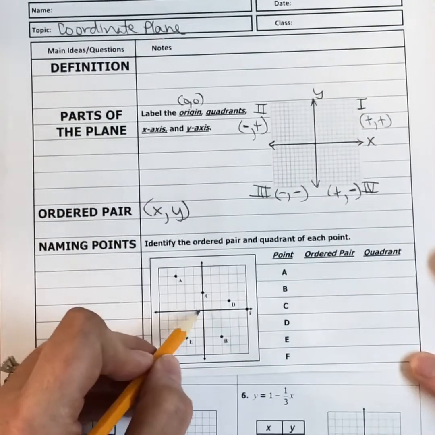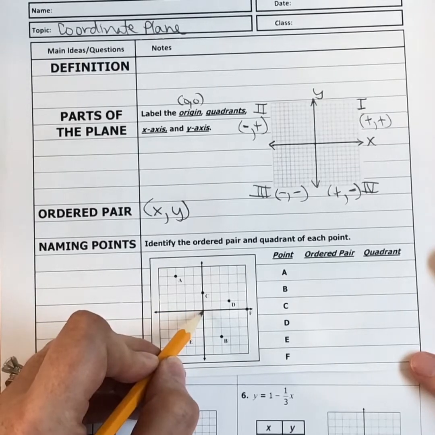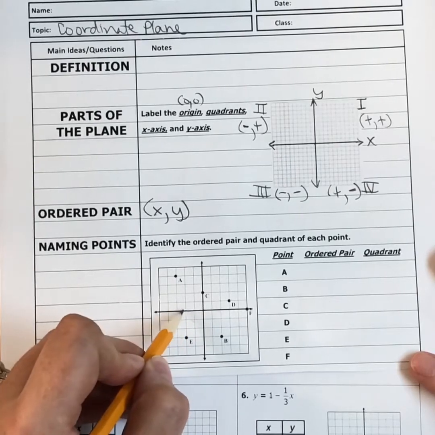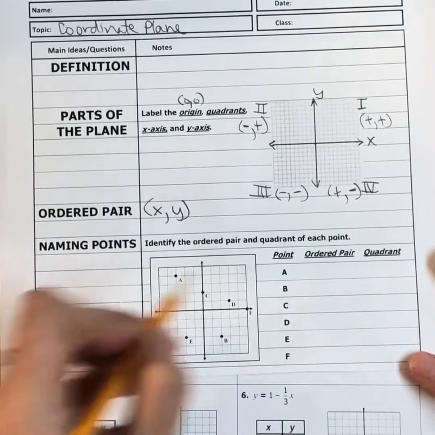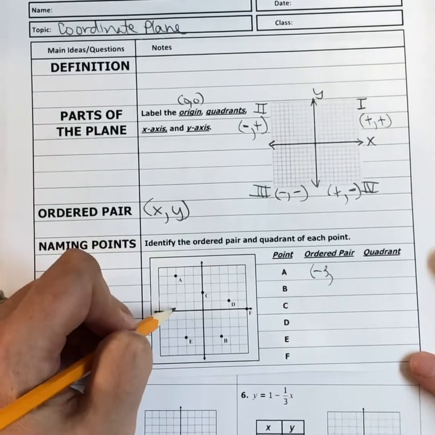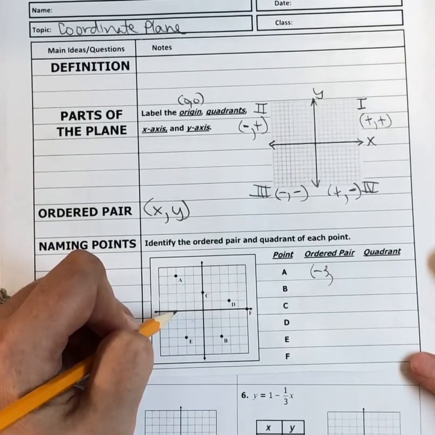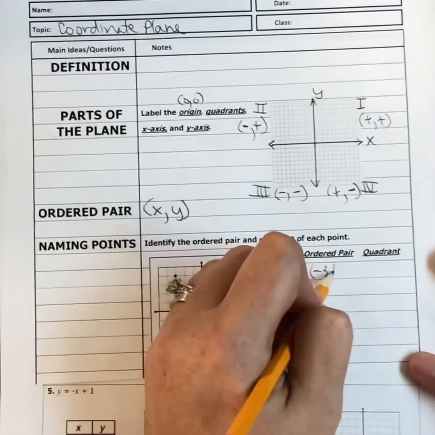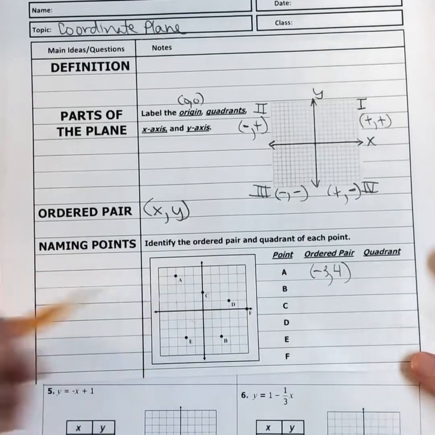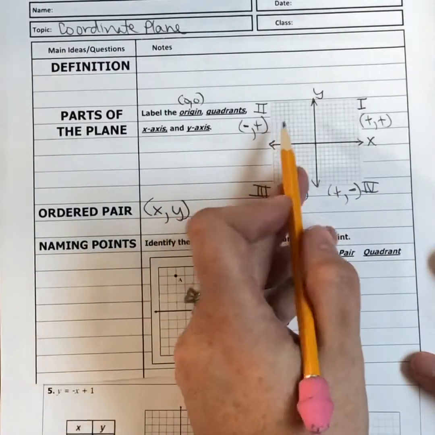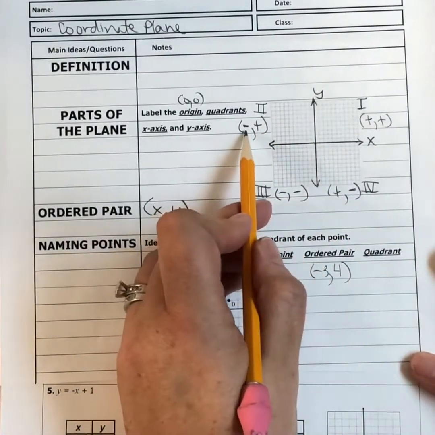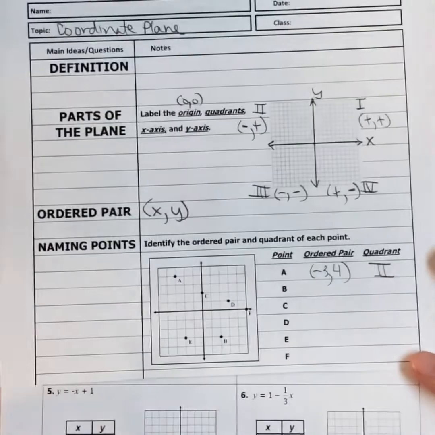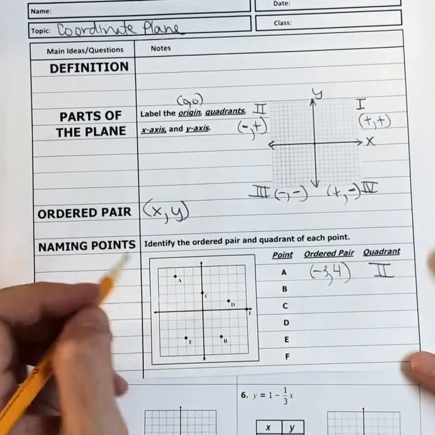So if we look at A, we start at the origin and move 1, 2, 3, but since it's left, it's -1, -2, -3 for the x. Then we go up: starting from 0, count 1, 2, 3, 4, so the point is (-3, 4). Now for the quadrant, we can check: the x is negative and the y is positive, so we know it's quadrant 2. So we use the Roman numeral II.